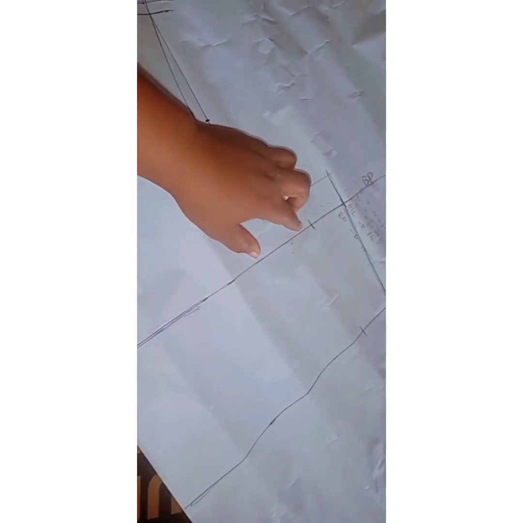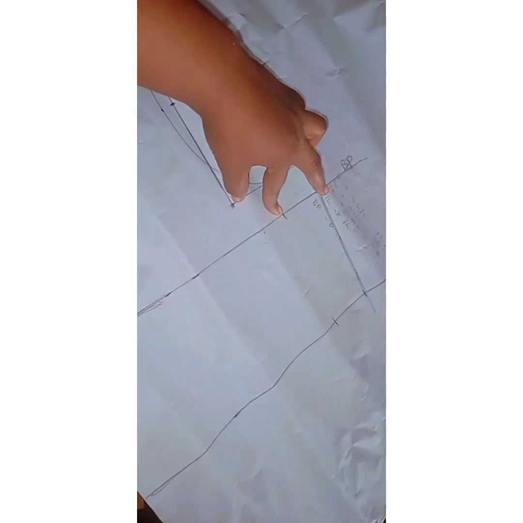Now here I placed my horizontal measurements. I'm working with a bust of 42. From here to this point is 10.2. I added 2 inches sewing allowance. Then from here, my half length, I placed my waist measurement of 40 divided by 4 is 10. From here to here is 10 plus 2 inches allowance. I connected.